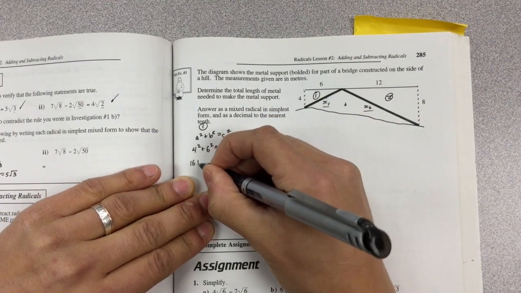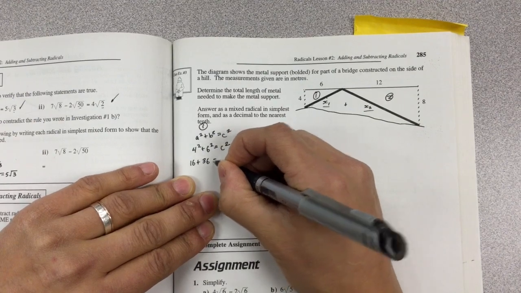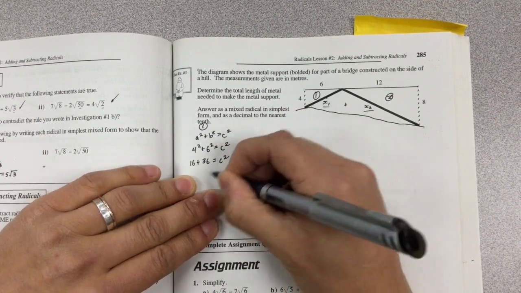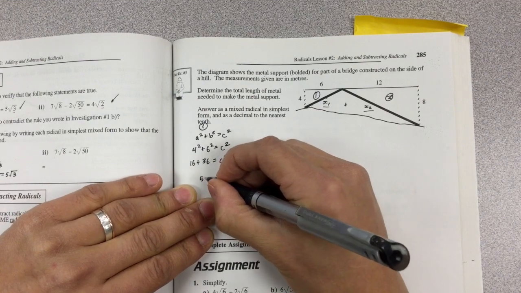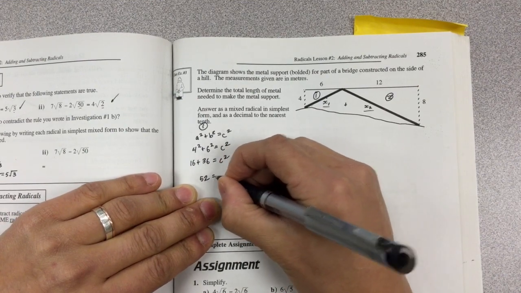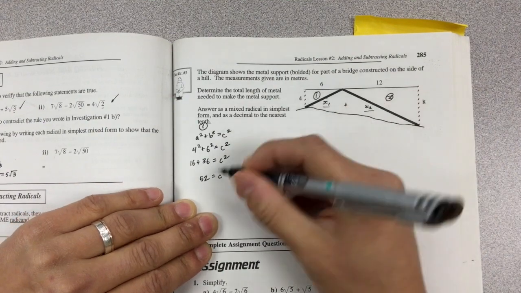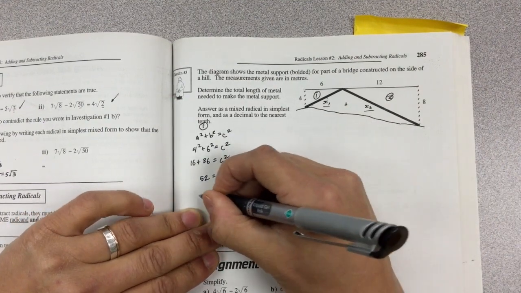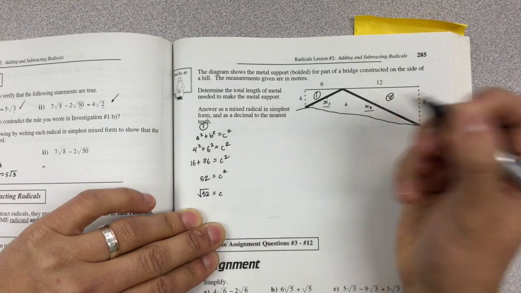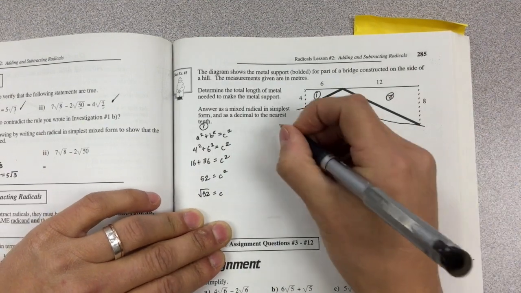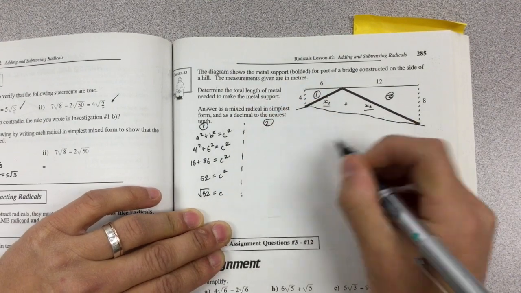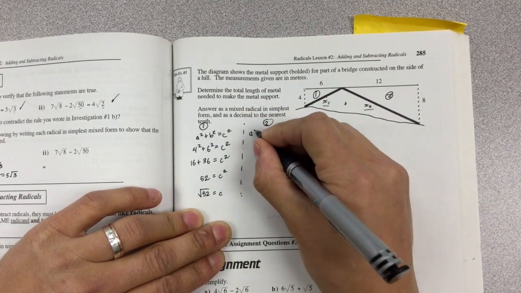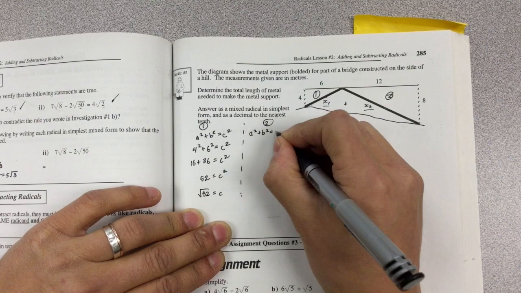We have 16 plus 36 is equal to c squared, and 16 and 36 gives me 52 is equal to c squared. Now my value of c then is equal to the square root of 52. If I solve for triangle 2, I have a squared plus b squared is equal to c squared.